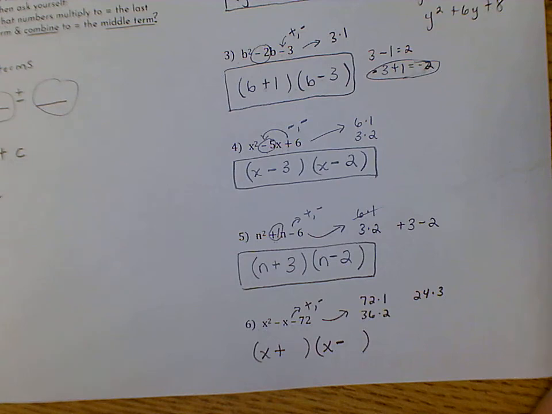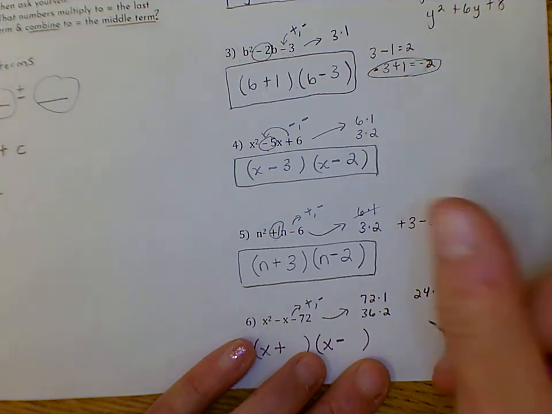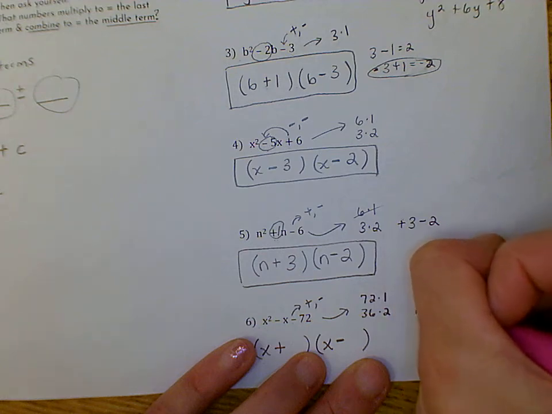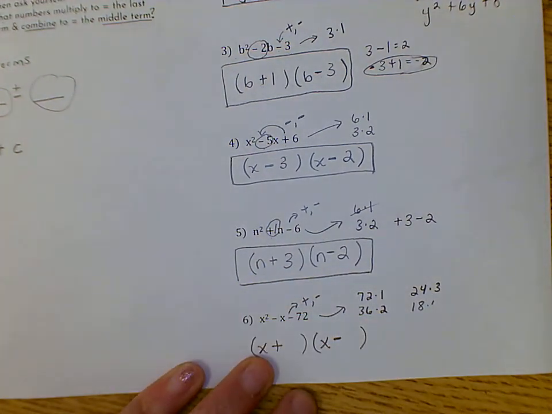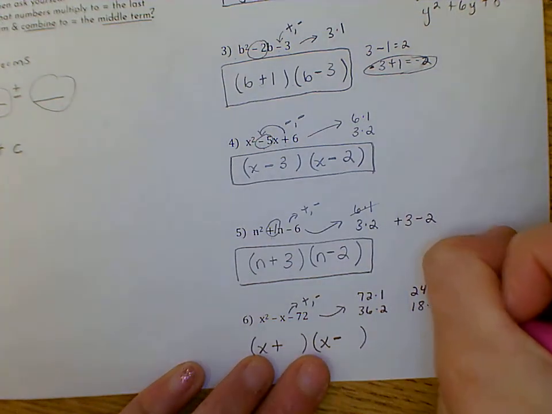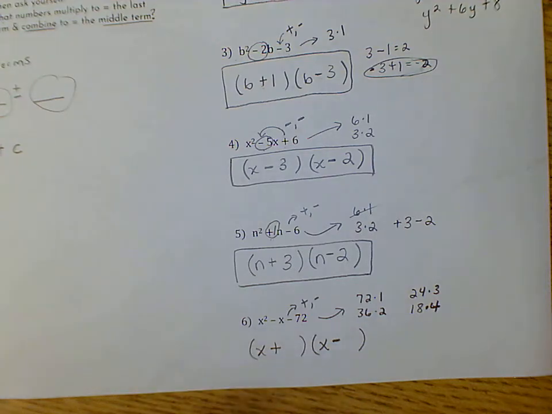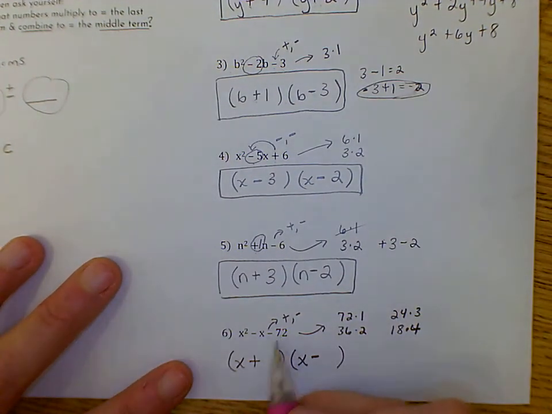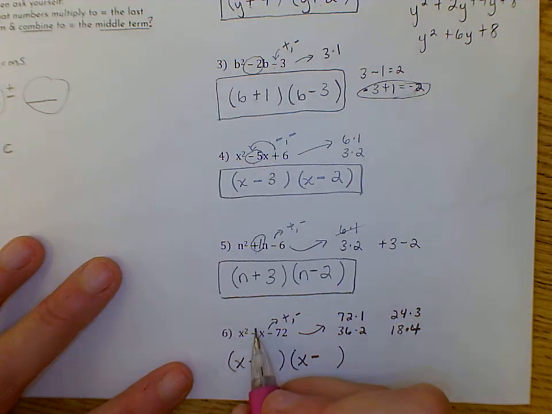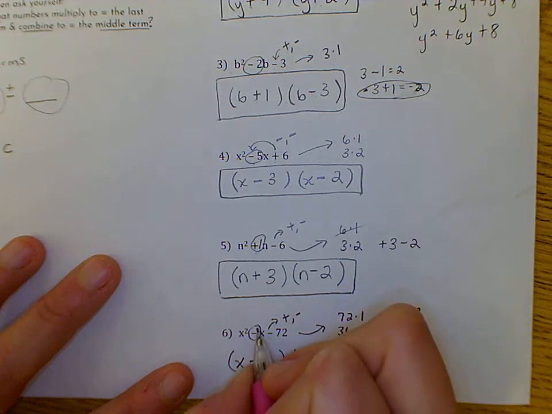And then you can keep going. Not all the numbers will divide evenly into it, but you're going to try to find all the ones you can find. 4 will go into it. 18 times 4 would give you 72. Now you may not necessarily have to list all of the multiples, but I would get a good list written down so that you have a lot to look at, because you're looking for, remember, which of these will combine to give you that middle number, which in this case is a -1.